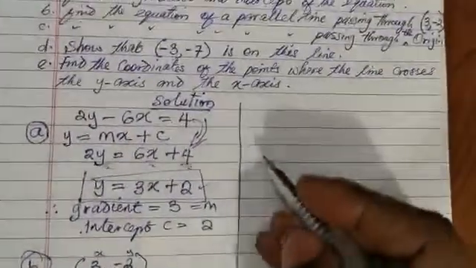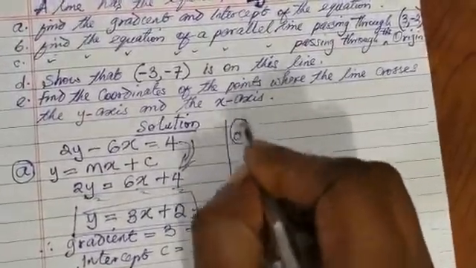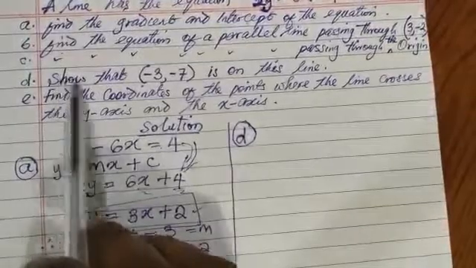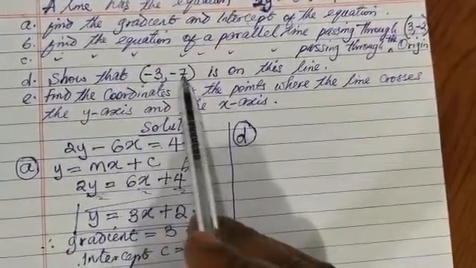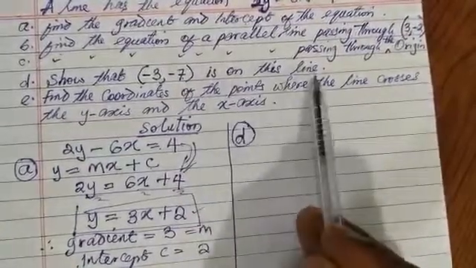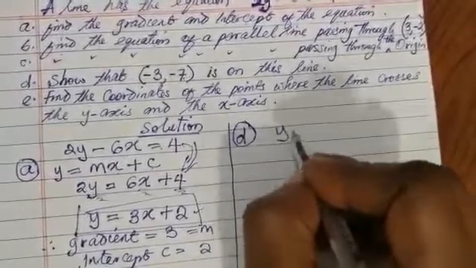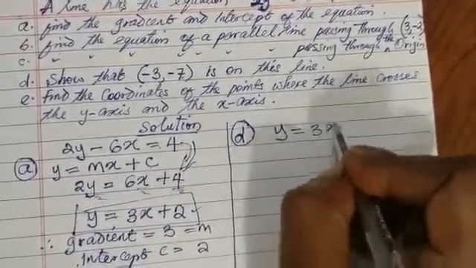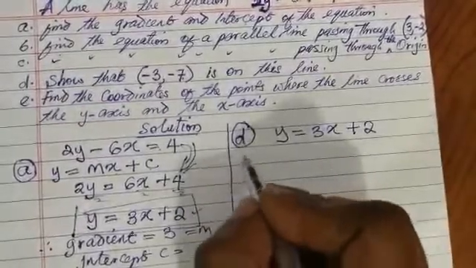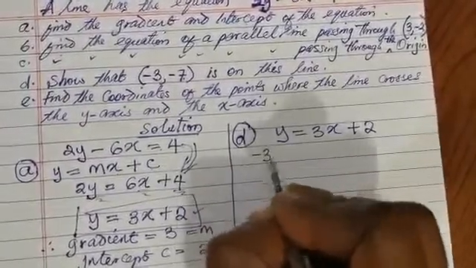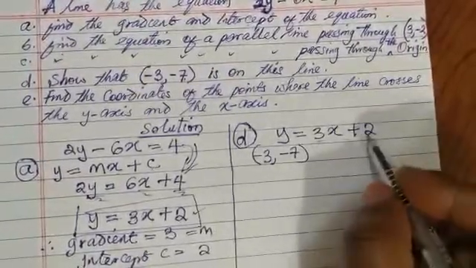In the other question, the D part says: show that (-3, -7) is on this line. Which line are we talking about? The straight line. The equation of the straight line is y equals 3x plus 2. So we want to show that (-3, -7) passes through this line.